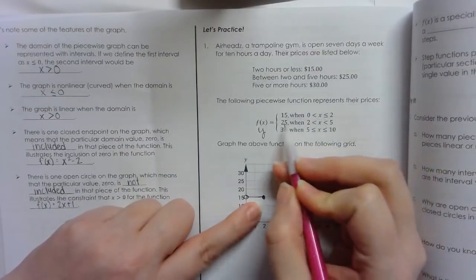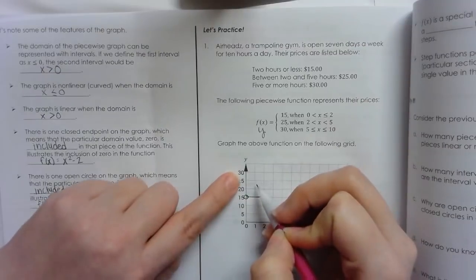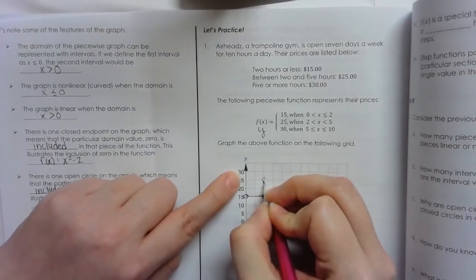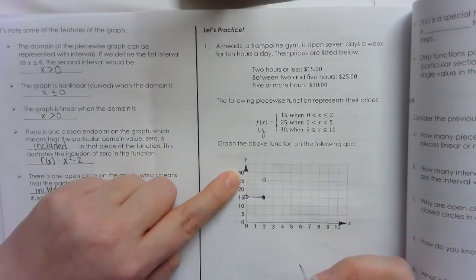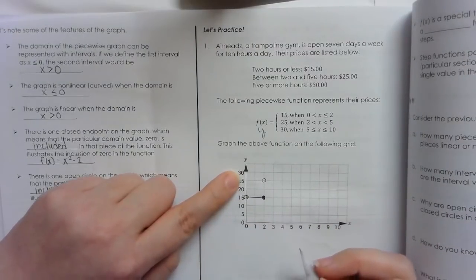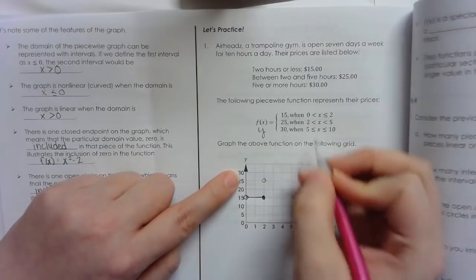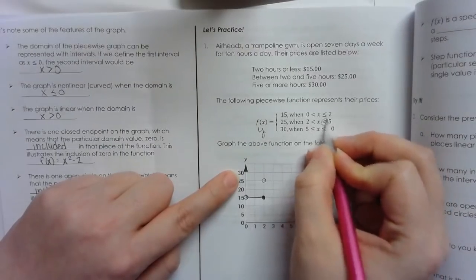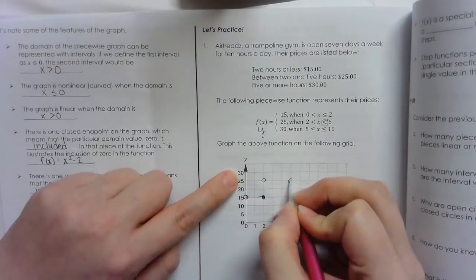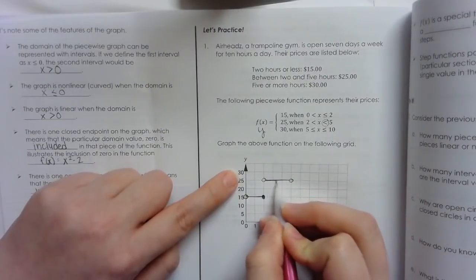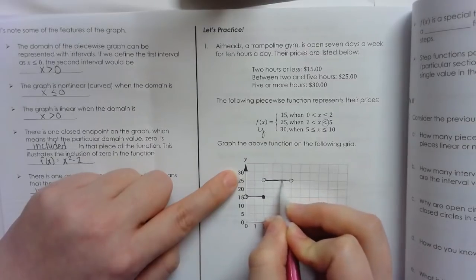But when I go up to 25, 2 is not included. It's excluded from there. So that's an open circle. And I'm going over to 5. But 5, if you notice this less than, is also excluded. Also not included. So everywhere between 2 and 5.